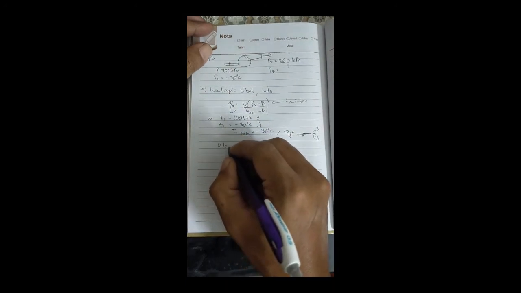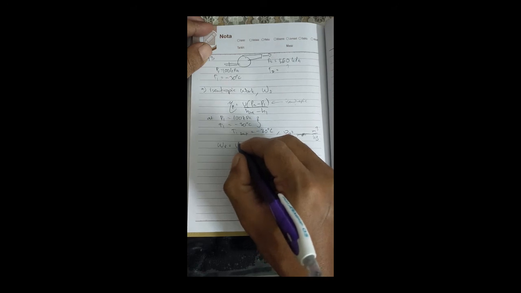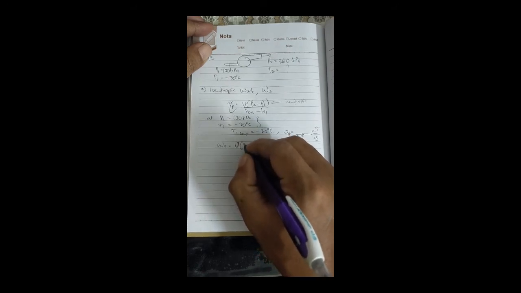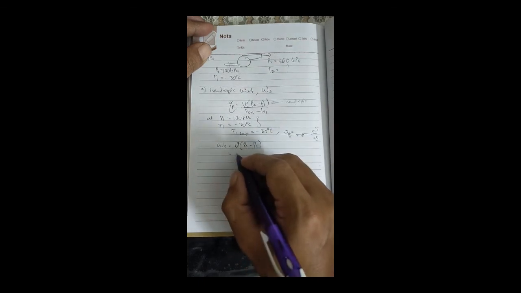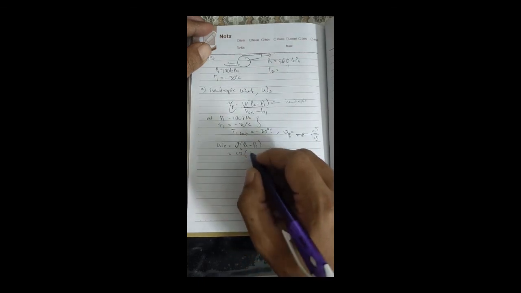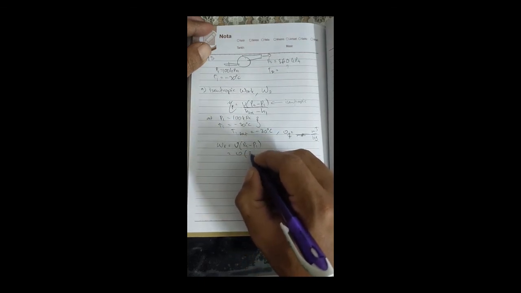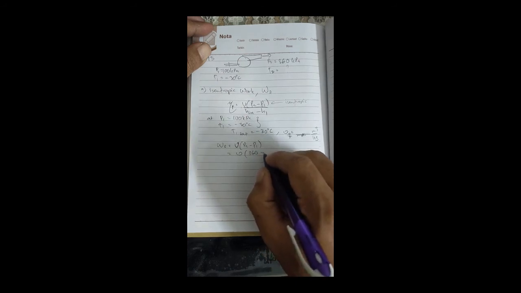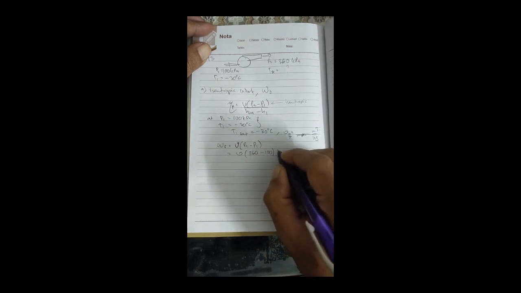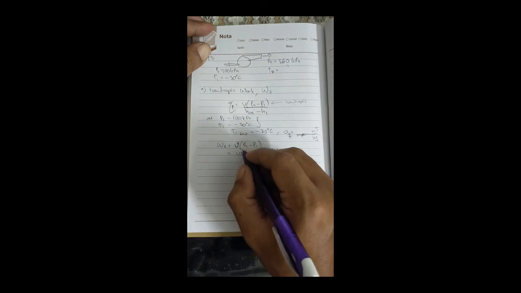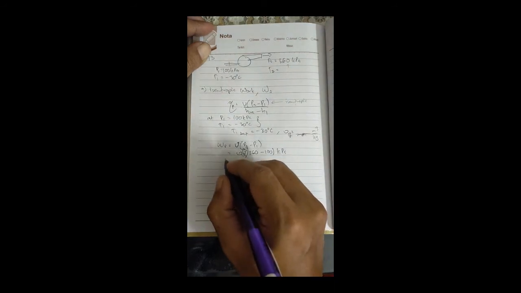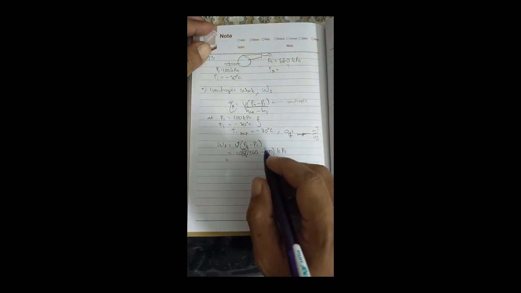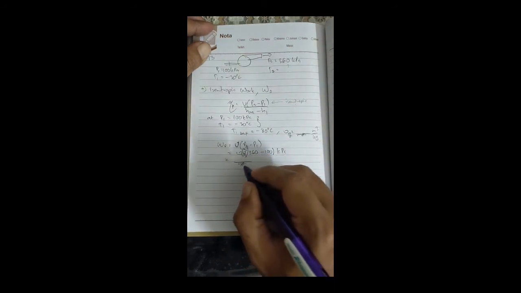The isentropic work is v (P2 minus P1), so v times (360 kPa minus 100 kPa), in meter cubed per kg. What is your final answer?